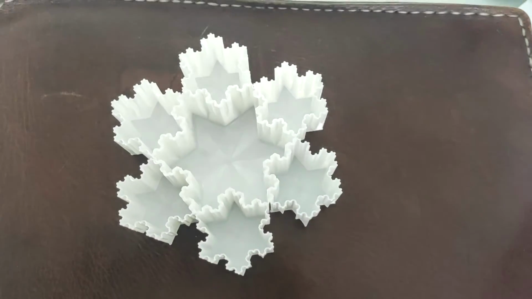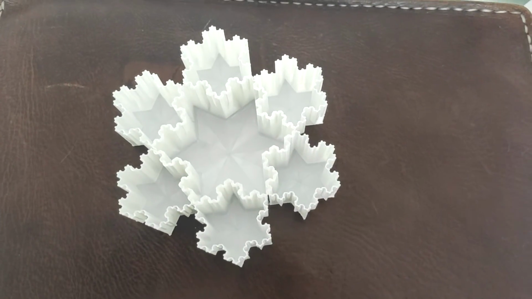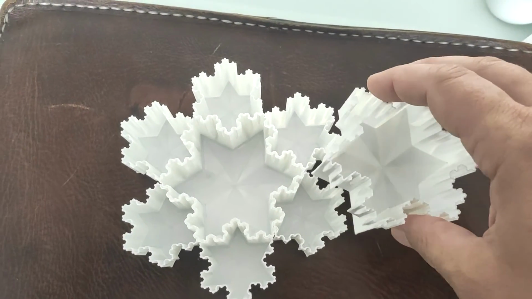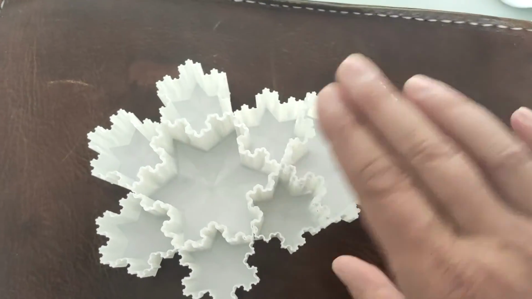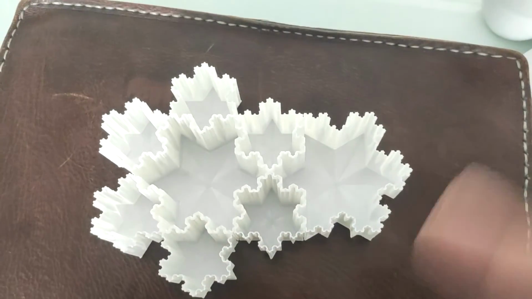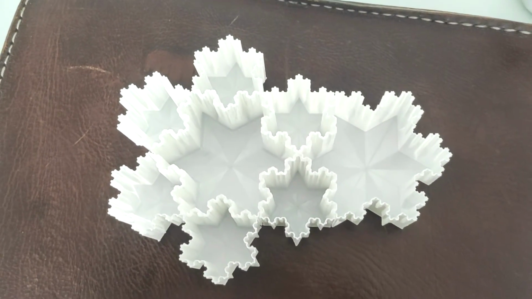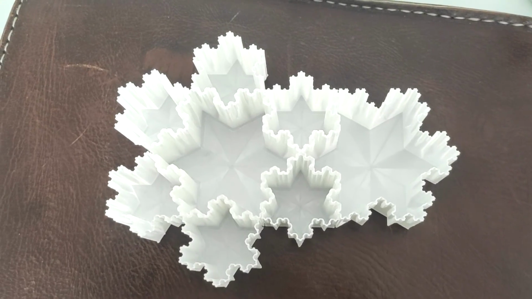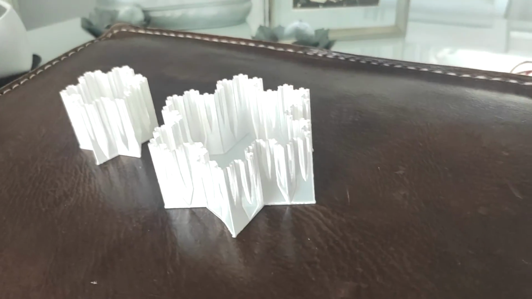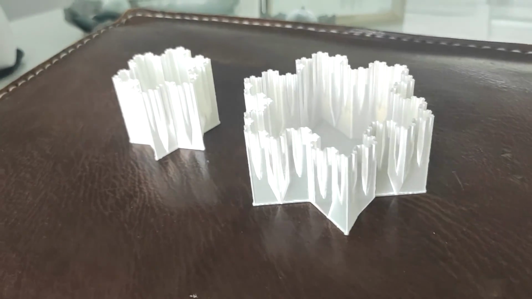So I have this. If I have another one the same size as the middle one, which I do, I can stick that in, and you could see how I could continue this pattern and cover the whole plane, tile the whole plane with these shapes. Here they are close up.